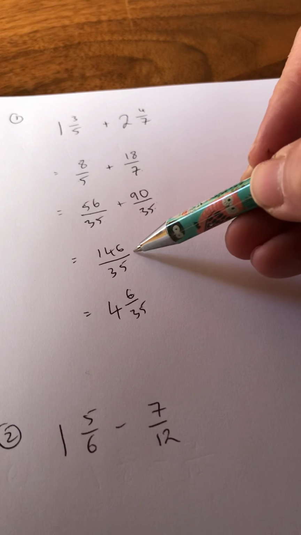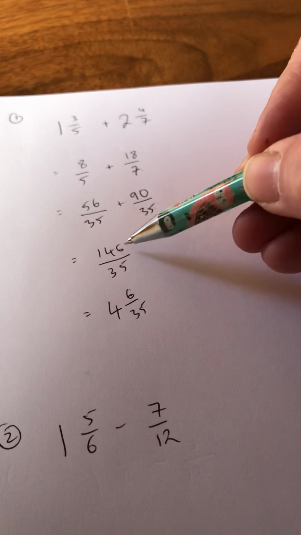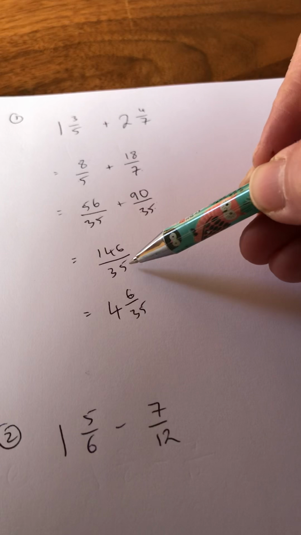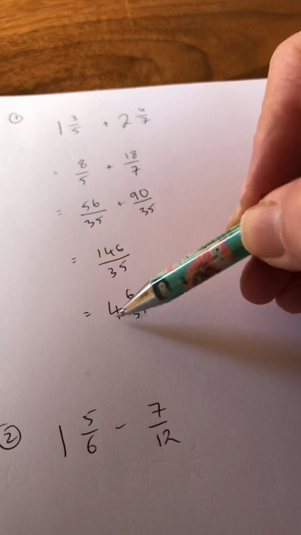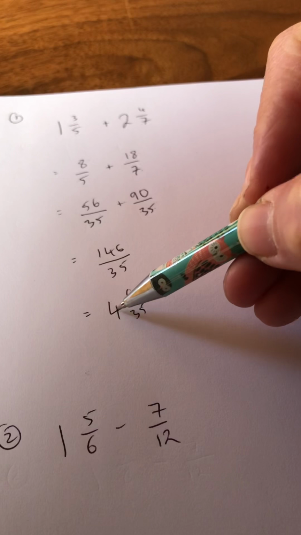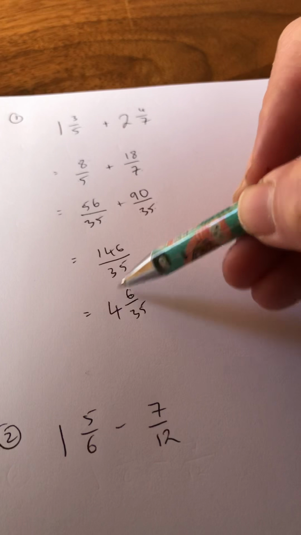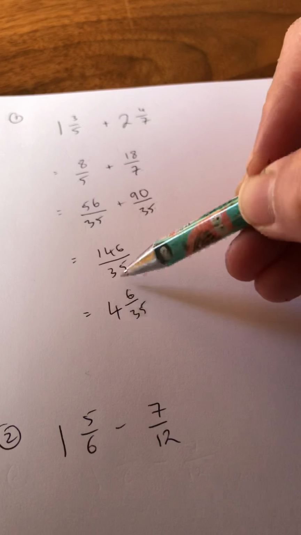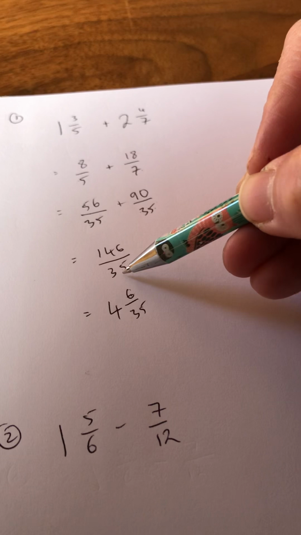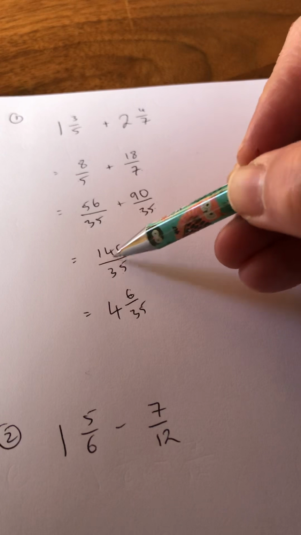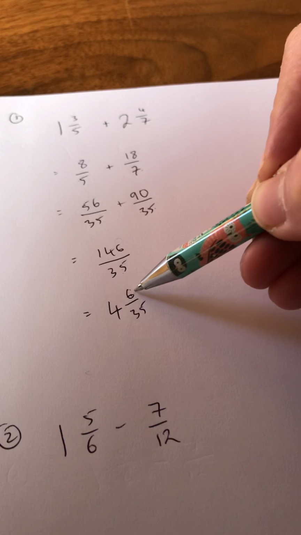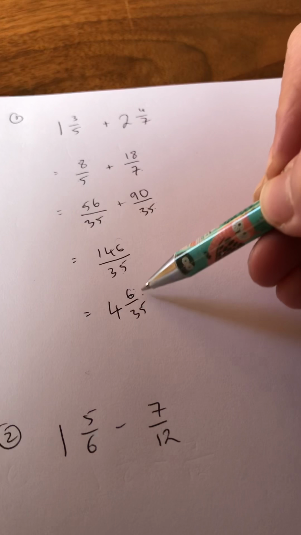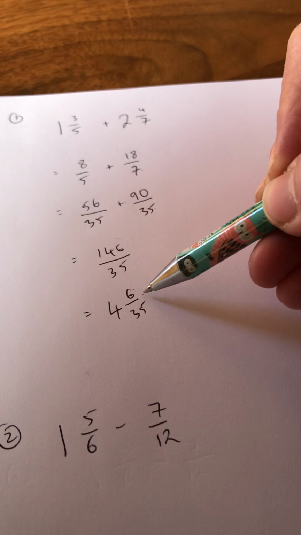If you get to this stage and you're not sure how to get that whole number, you can just do 146 divided by 35 on your calculator and it'll give you 4 point something. So you know that there are 4 lots of 35 in 146. You could then check by doing 4 times 35 to work out how many that is, and it's 140, and then you can work out what's left over, i.e. the number that would go there. So don't get freaked out about going there to there. You can use your calculator to help you.